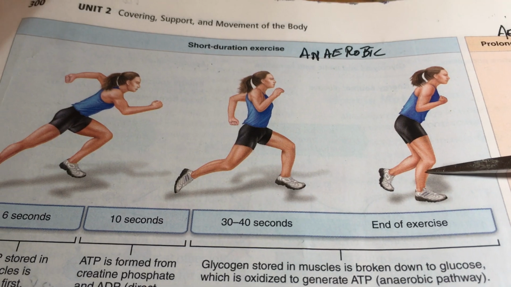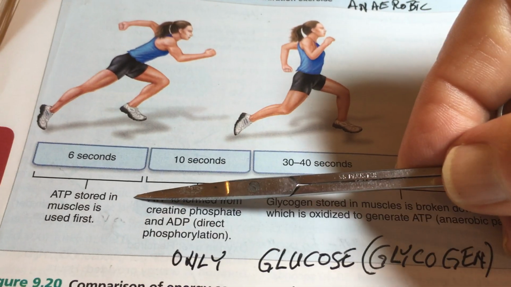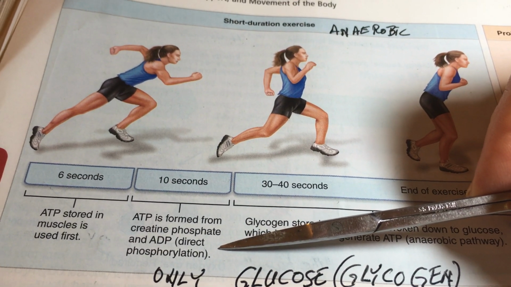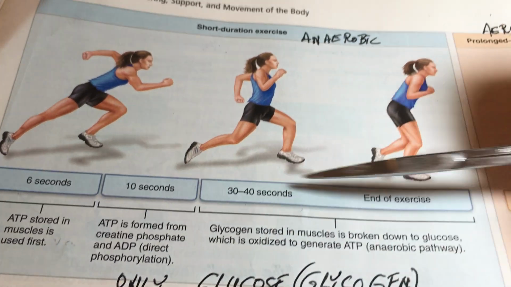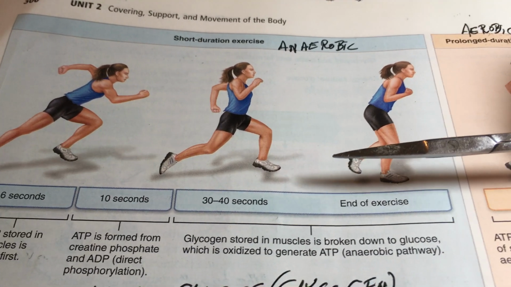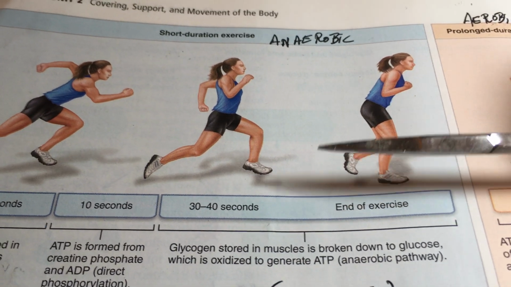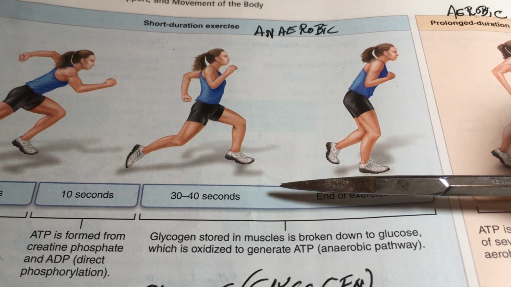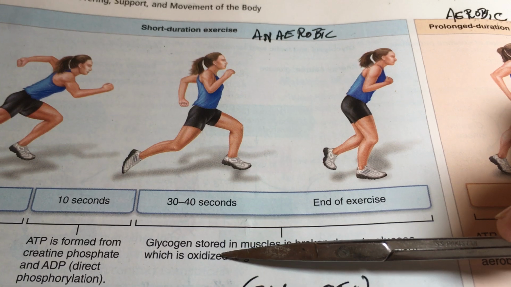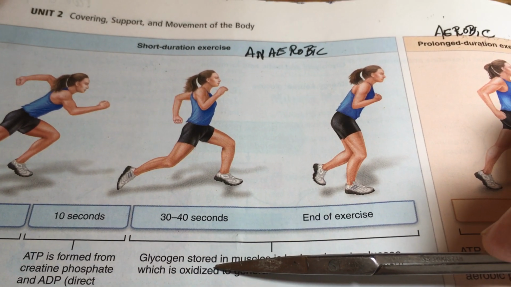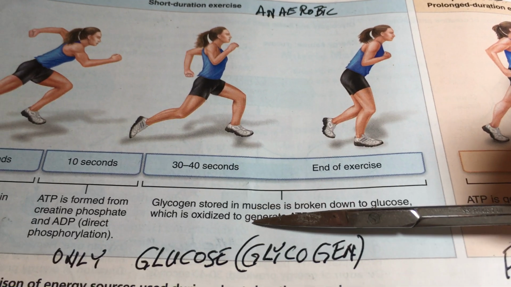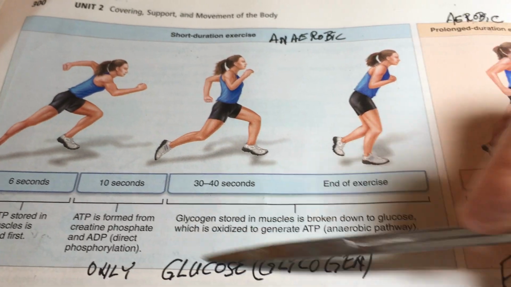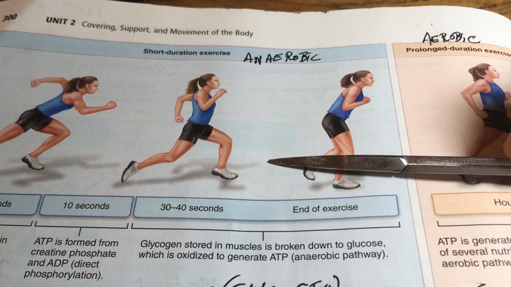Here we have somebody who's going to do a short duration exercise like running the 100-meter dash. In the first few seconds there's available ATP. Then we're going to use up the creatine phosphate. If we keep going, of course we can do a quarter mile, a 400-meter run, and some people can actually sprint for that long, in which case we start to use glycogen directly as glucose, and we get that substrate ATP. But we're only using creatine phosphate and glucose, nothing else. This is an anaerobic situation.